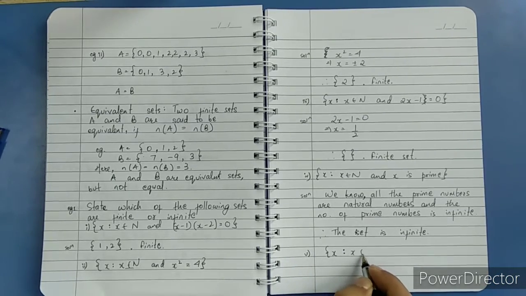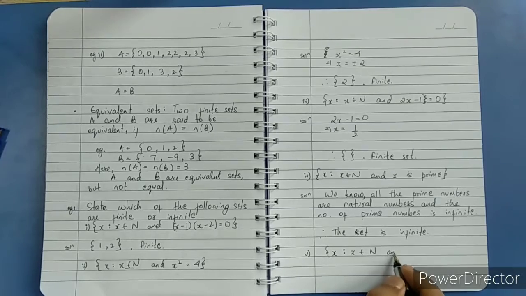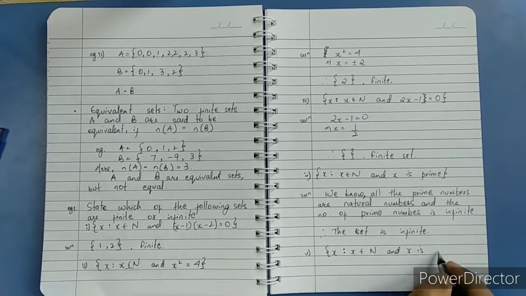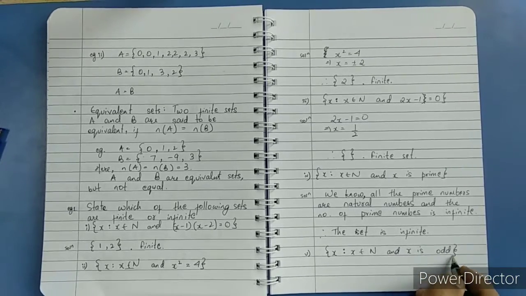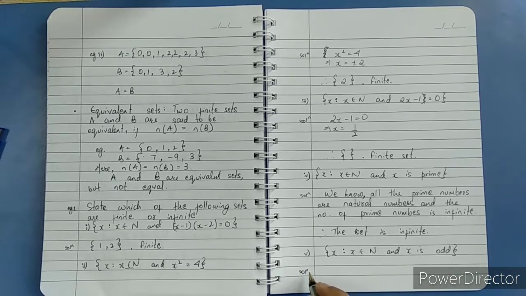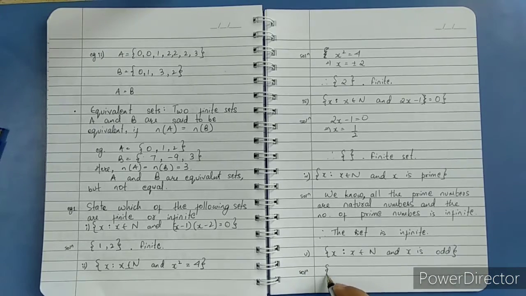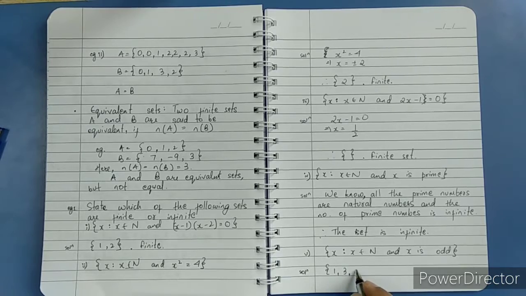Number 5, x such that x belongs to natural number and x is odd. Solution, we have here 1, 3, 5, 7 and this keeps on going till infinity. We have infinitely many odd natural numbers, hence the set is infinite.